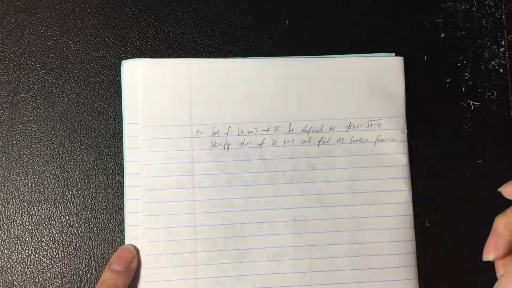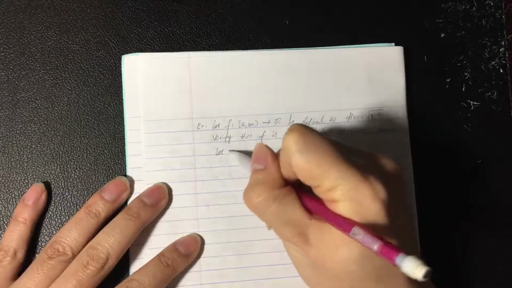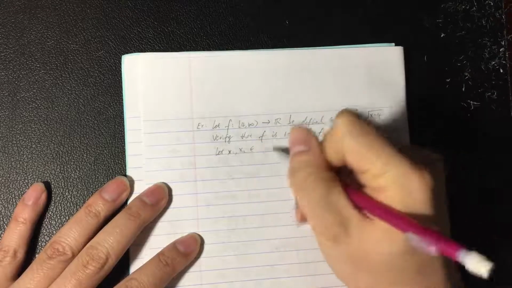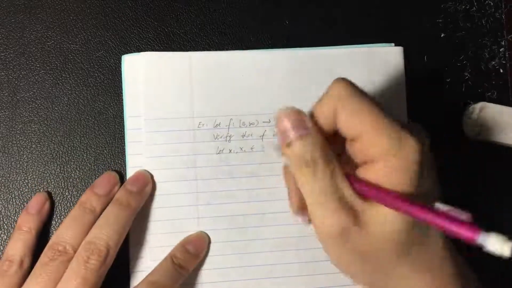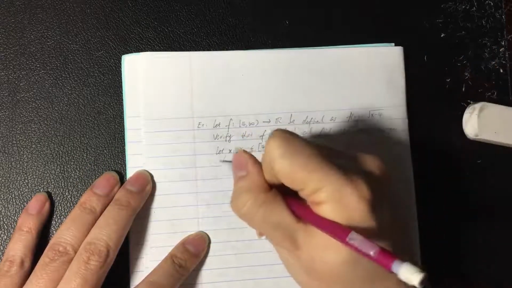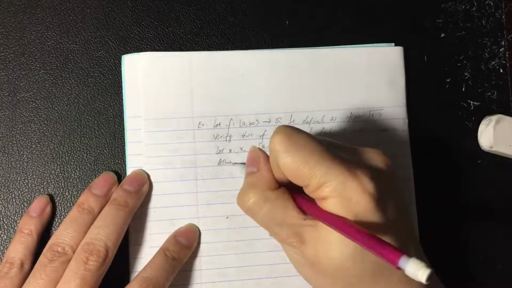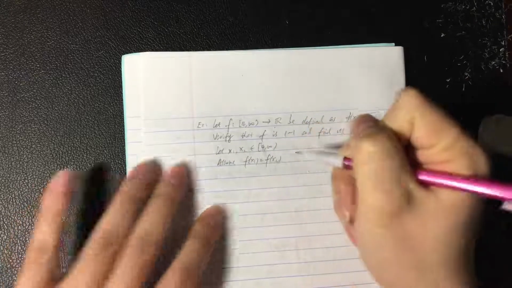First of all, let's verify that f is one-to-one. Let x1, x2 belong to the domain. Assume f of x1 equals f of x2.